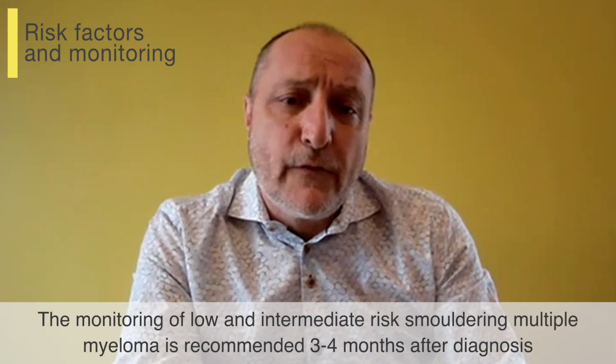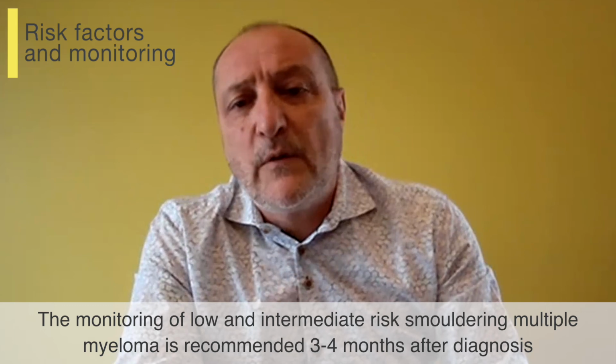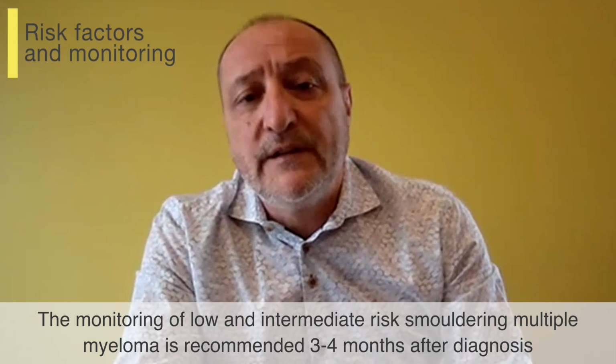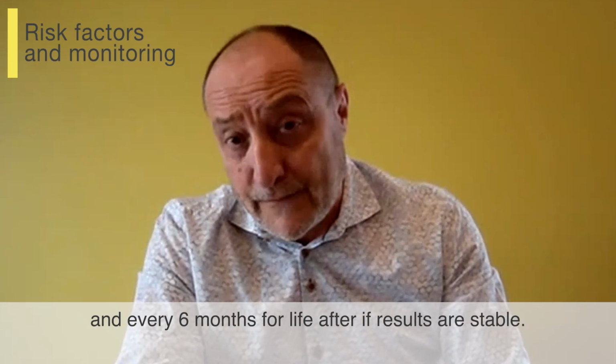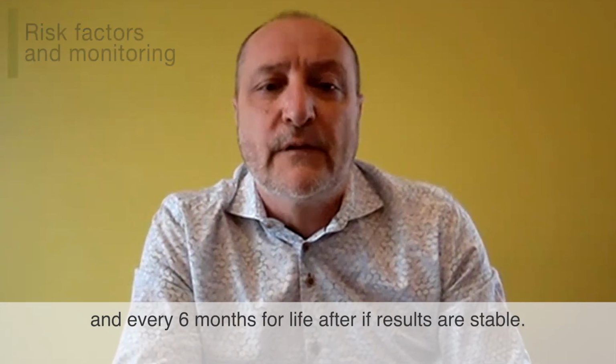The monitoring of low intermediate risk smoldering multiple myeloma is recommended 3 to 4 months after the diagnosis and every 6 months for life after if results are stable.